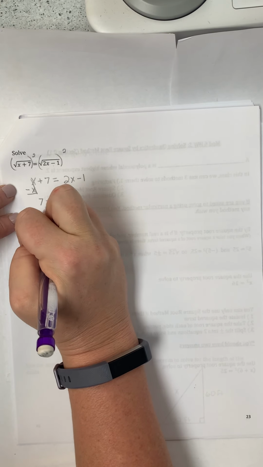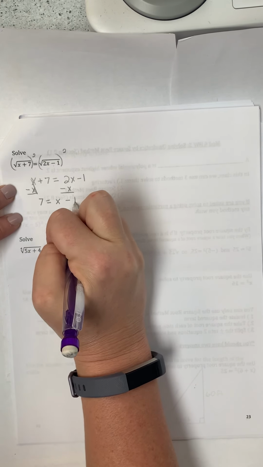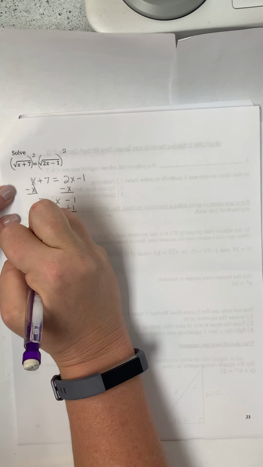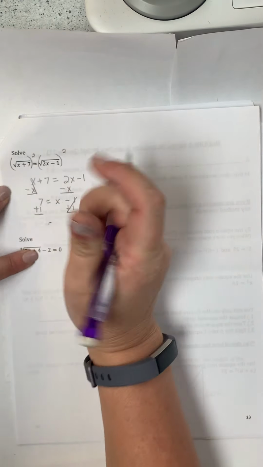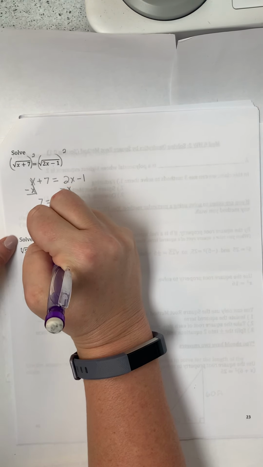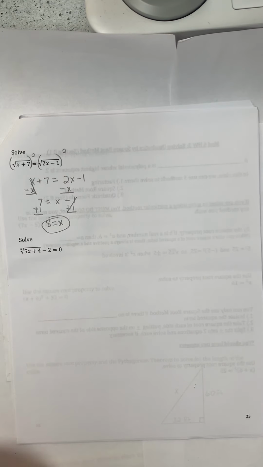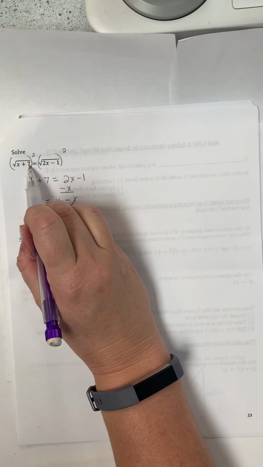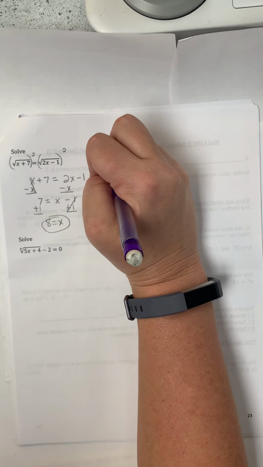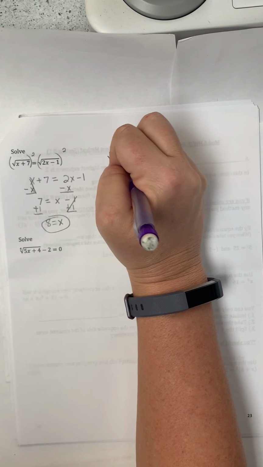Okay, I'm going to get 7 equals x minus 1. I'm going to add 1 to both sides. Oops. And I get x equals 8, or 8 equals x, however you want to say it. Let's check it out. 8 plus a 7 is a root of 15. Well, that's a little strange.